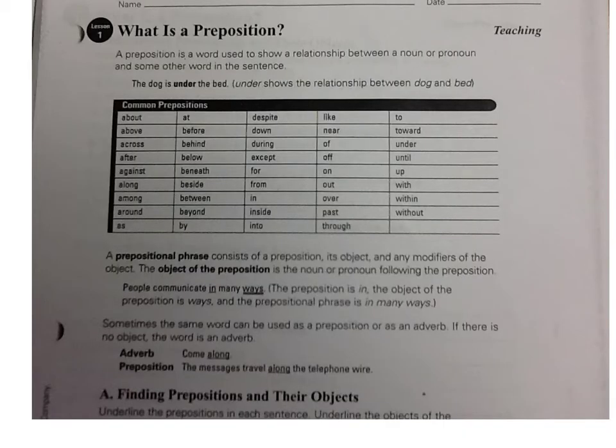So the part that I've just been talking to you about is the prepositional phrase. The information on the prepositional phrase is right here on your packet. Notice that it talks about how a prepositional phrase consists of a preposition, its object, and any modifiers of the object. The object of the preposition is the noun or pronoun following the preposition. So people communicate in what? Many ways, okay? So ways is the object of our preposition.